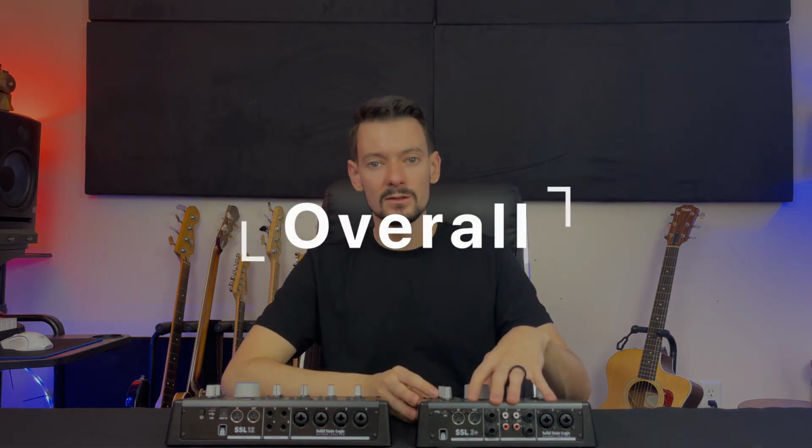Overall, I think the SSL 2 Plus is really good for bedroom producers, if you work alone a lot and you don't need to record a lot of stuff, and for mobile setups. It's really small, portable, super high quality, and can fit anywhere. If you just record guitar at home, this is all you need.